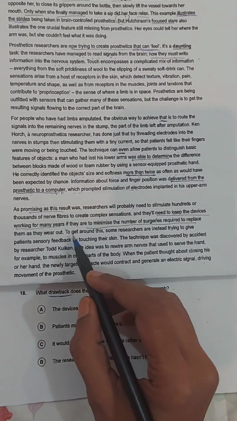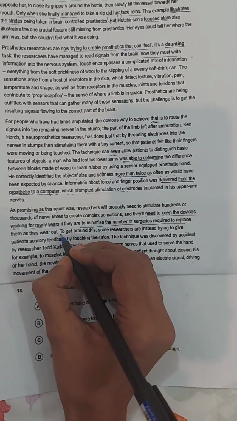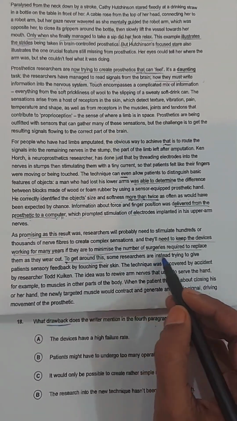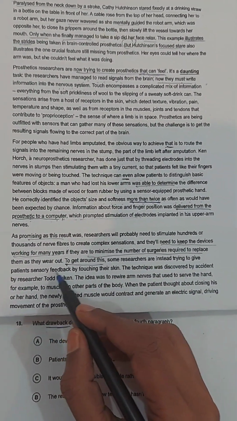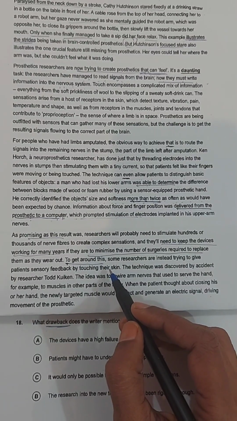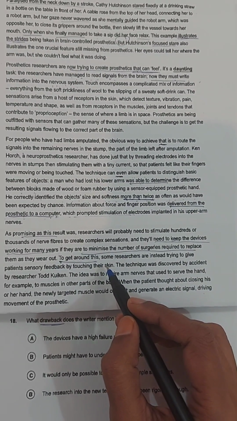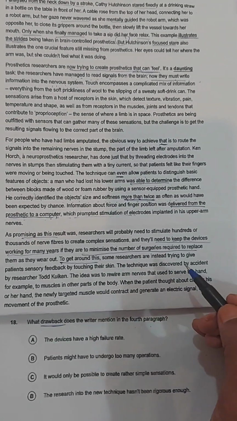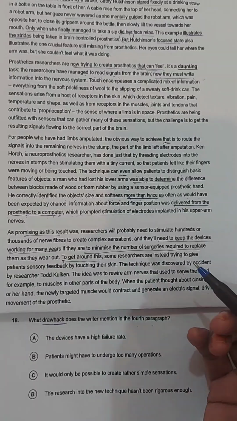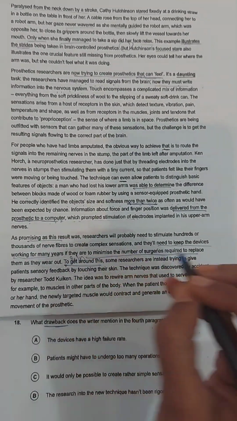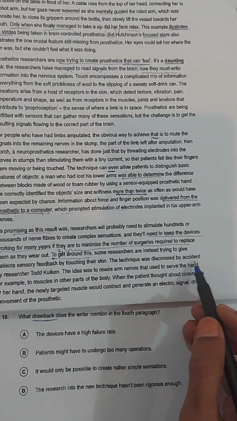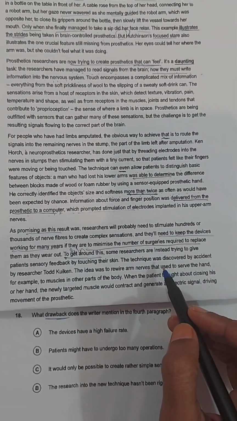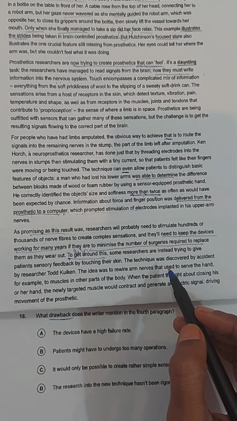Next line, "to get around this", which means it gives a solution, right? "Some researchers are instead trying to give patients sensory feedback by touching their skin." So the researchers use skin sensation instead of directly stimulating nerve fibers. This is an alternative way to address the challenge. Next line: "The technique was discovered by accident by researcher Todd Kuiken." This is additional, informational detail.